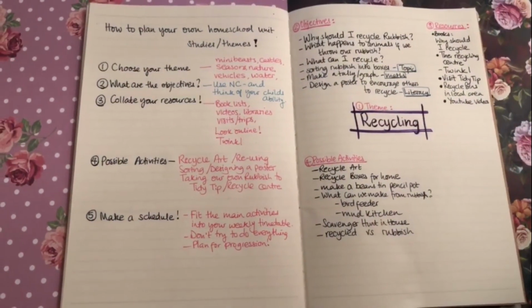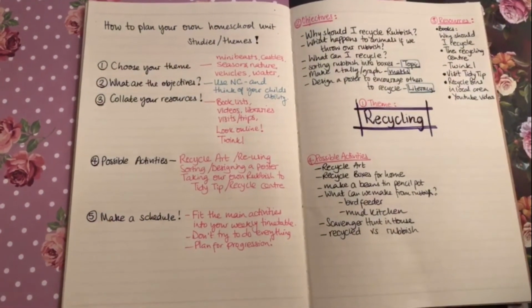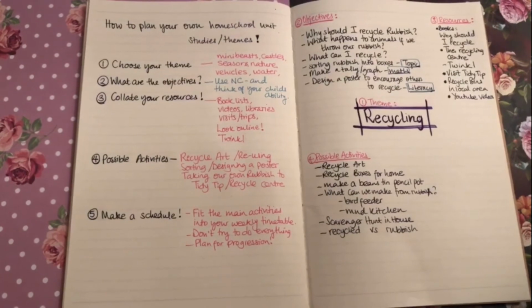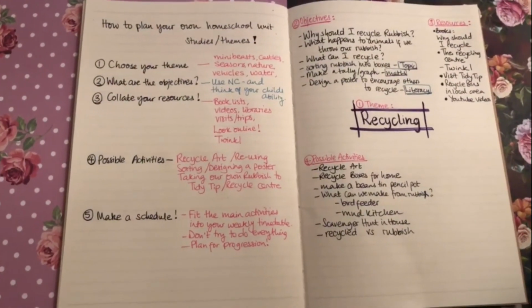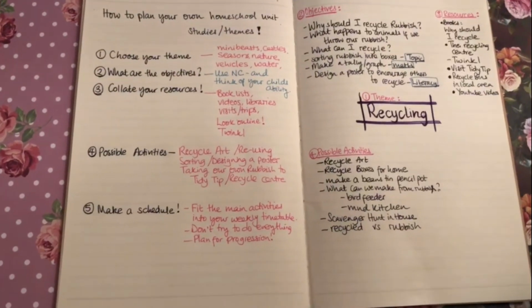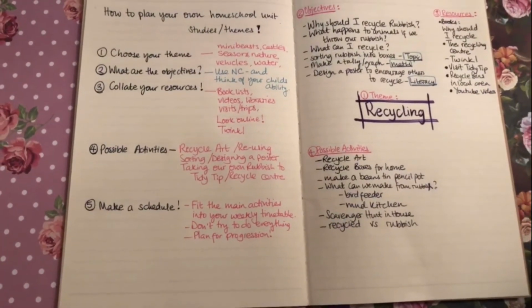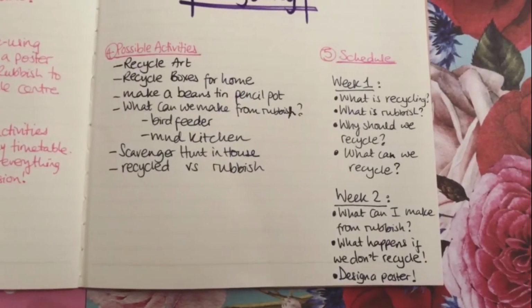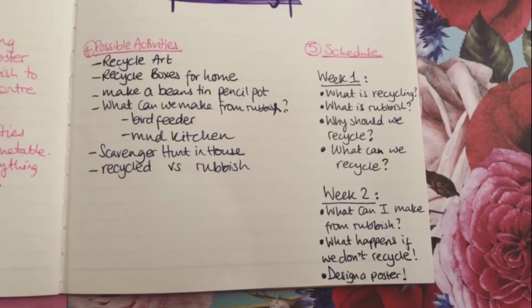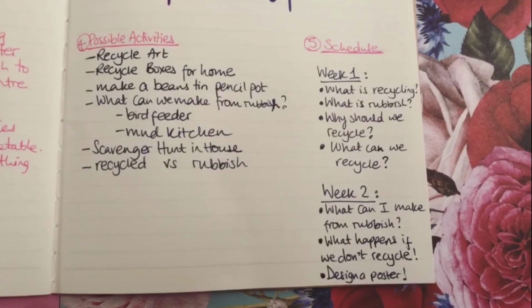Now, depending on your kids' age and what knowledge they might have beforehand from other experiences with you, they might be able to do it. However, it's going to be a struggle for you to get them excited about it, maybe because they haven't done enough. So just to give you an idea, this is our schedule, our 2-week theme on recycling.